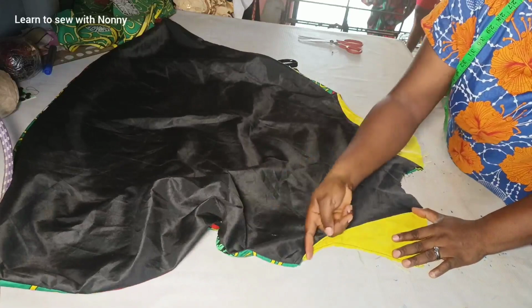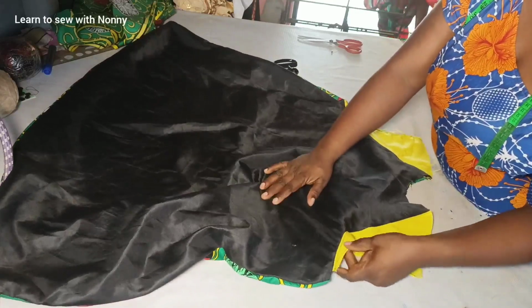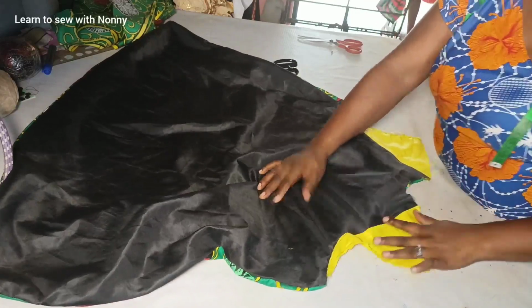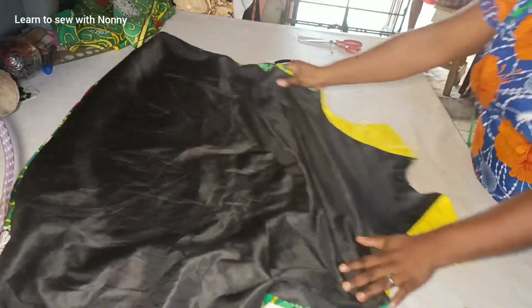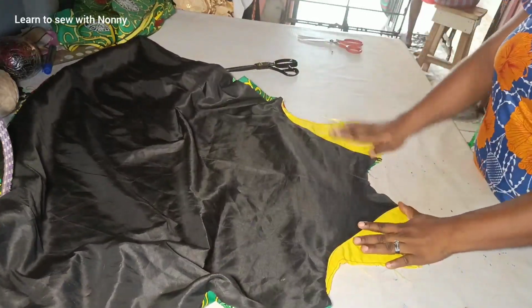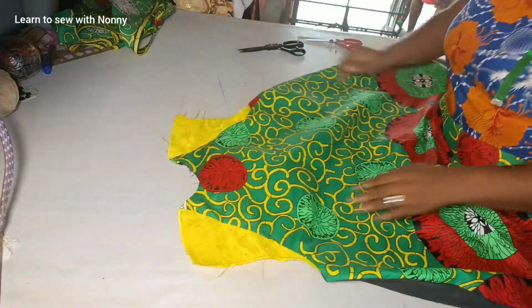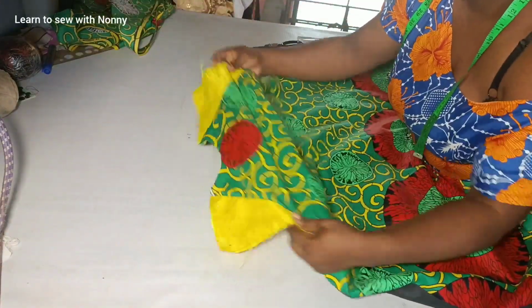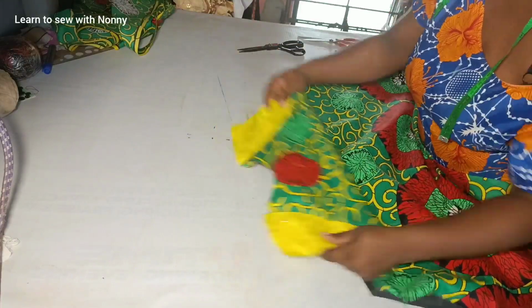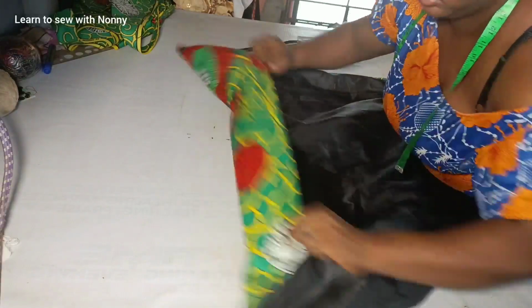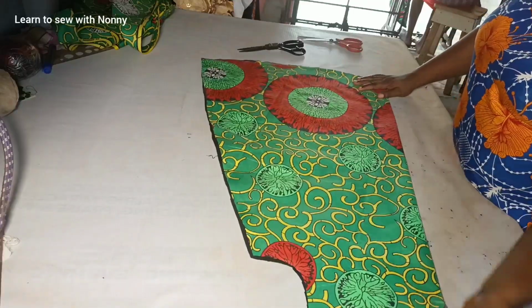Okay, so you can see I'm done, guys. You can see what this looks like. The back is looking like the front. Nobody is seeing where you joined the fabric and the lace together. You're just seeing something that is cleanly done. So this is what it looks like, guys. There's no problem in this dress. Once you're done with this part, the dress is ready.